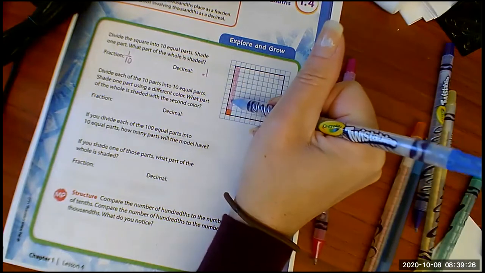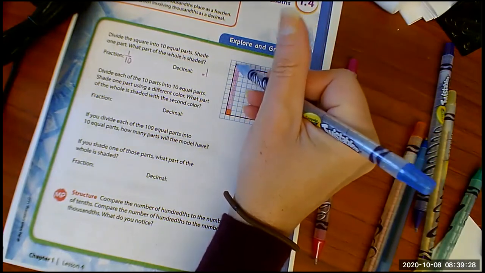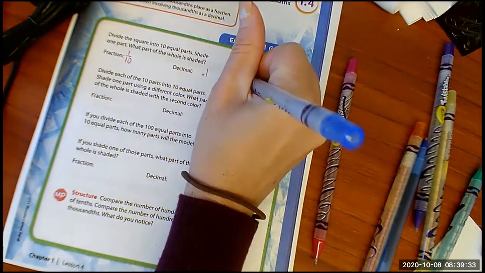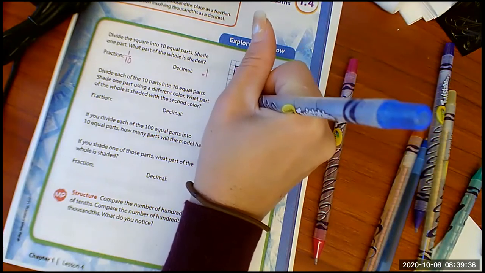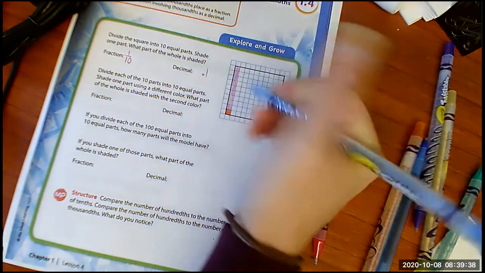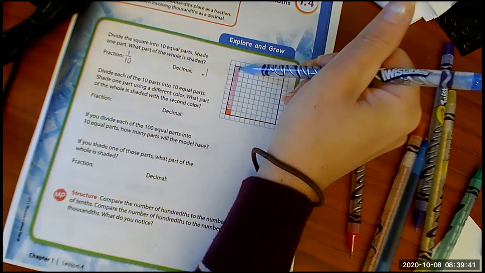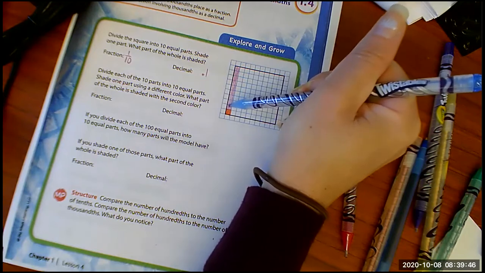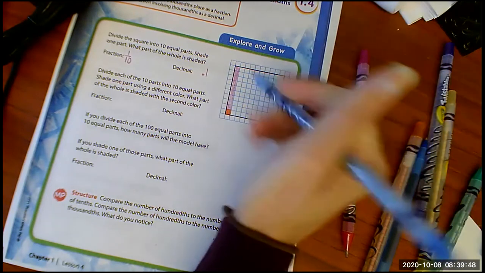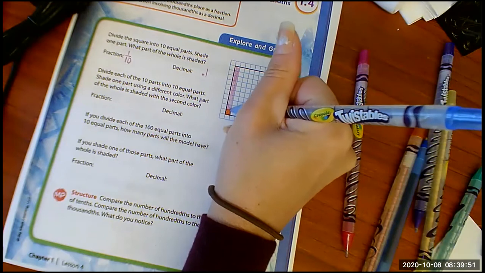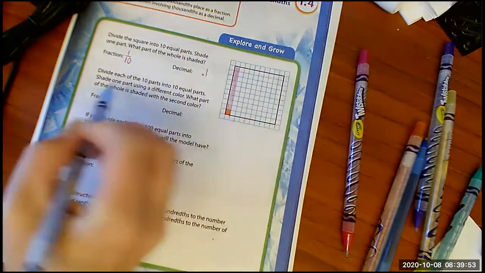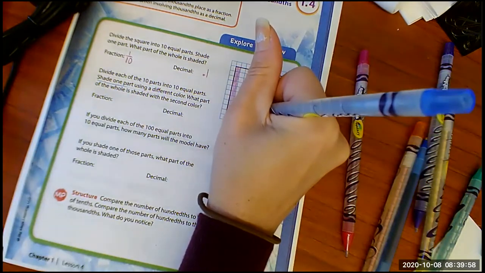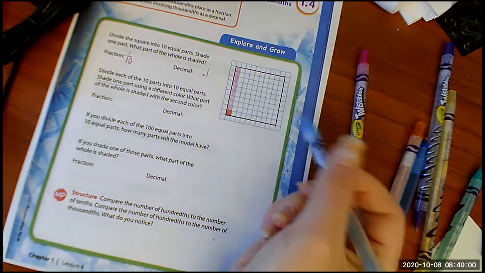So 1, 2, 3, 4, 5, 6, 7, 8, 9, 10. I took that 10 and I divided it into 10 equal parts. 1, 2, 3, 4, 5, 6, 7, 8, 9, 10. Oh, my hand's covering, sorry. These are the 10 equal parts. 1, 2, 3, 4, 5, 6, 7, 8, 9, 10. And I'm going to shade that one part. It says shade one part using a different color. I used orange at first. I'm going to go over this in blue. Okay.